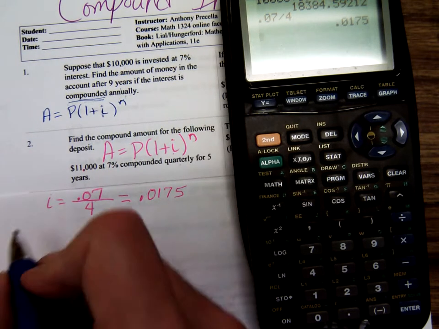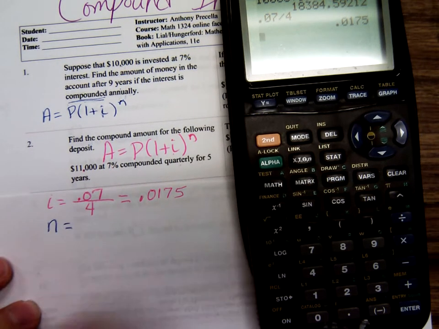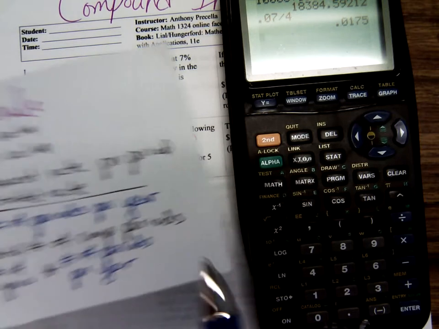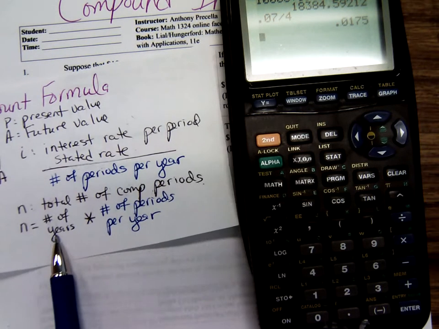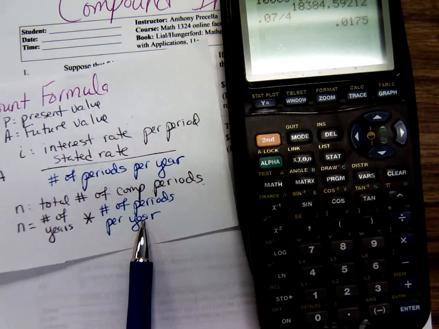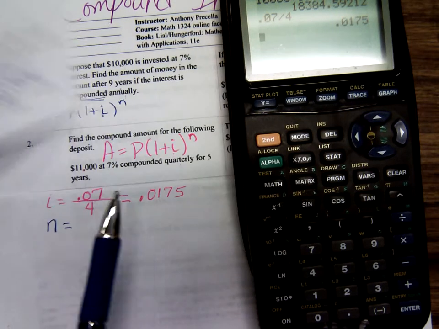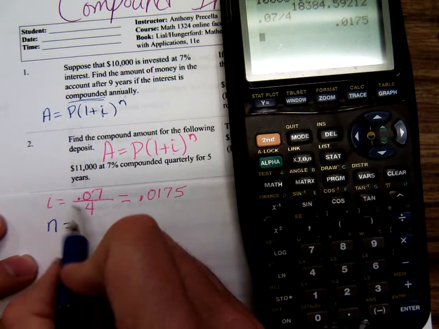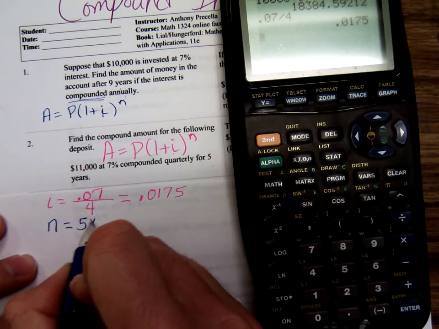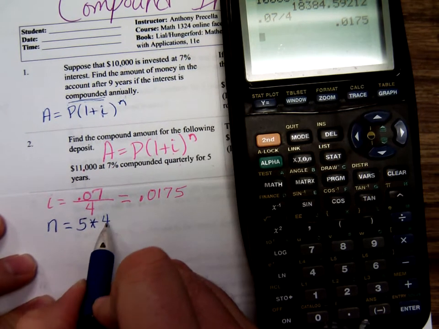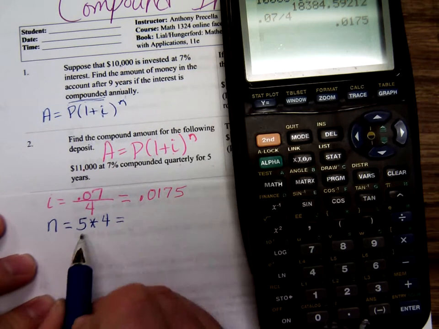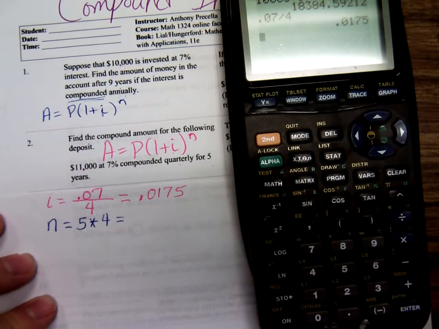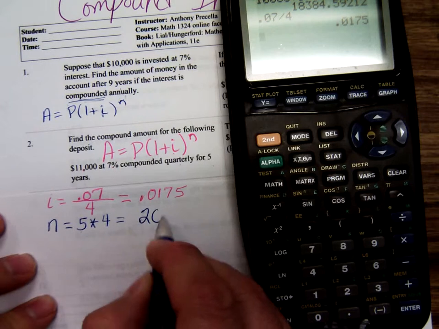Lowercase n is the total number of periods. To get lowercase n, you multiply number of years times number of periods per year. It's going to be that bottom number right there. So number of years, it's 5 years times, there are 4 quarters in a year. So altogether in 5 years, how many quarters are there? Well, there are 20.